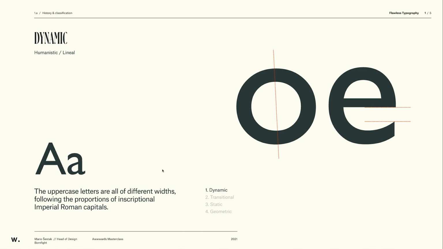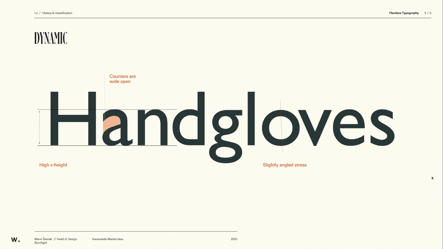And if you look at the letter O, it's nearly a perfect circle. These typefaces have a larger X height, so that may help with reading smaller text. The lowercase a and g are usually double story, meaning that the letters have two counters. Sometimes it's open and sometimes it's closed.